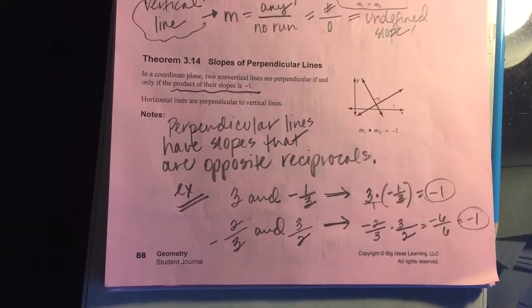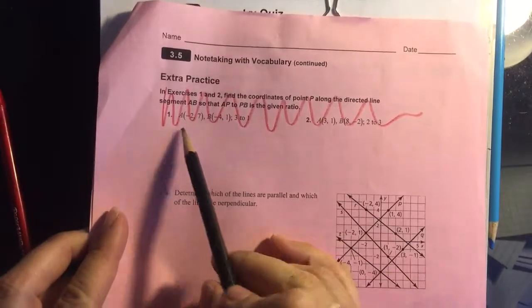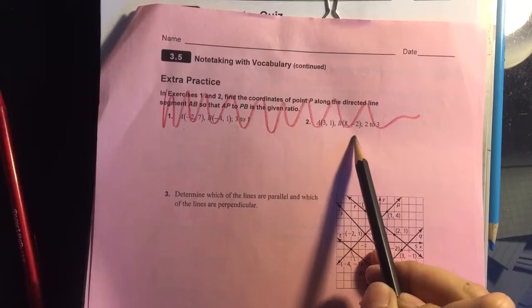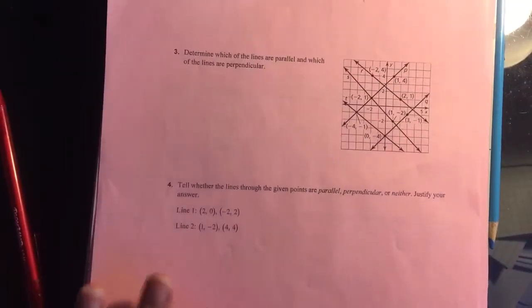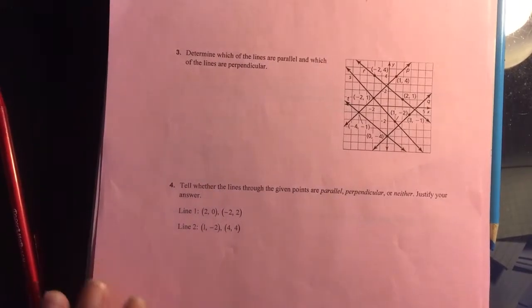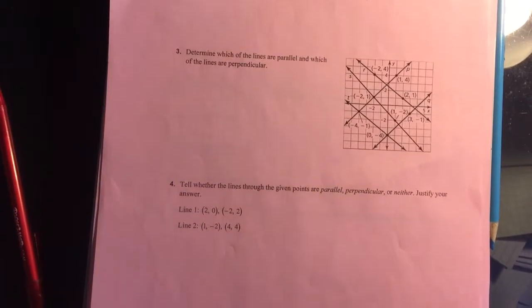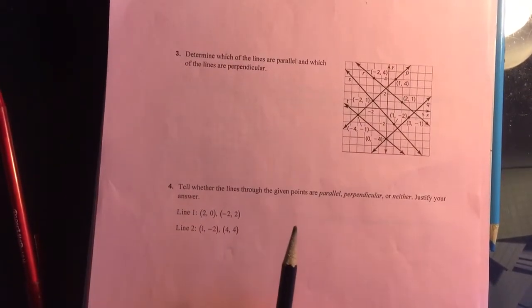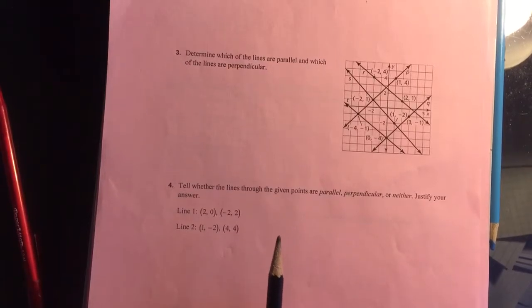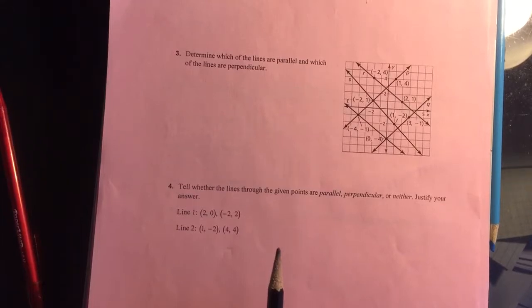All right, now, theorems relating slopes. We're going to skip over problems 1 and 2, these extra practice. This is related to that directed line segment idea that we're not covering. Now, when I go into problem 3 here, problems like this, I see on your homework practice, on your test, everything. Determine which of the lines are parallel and which of the lines are perpendicular. We're going to do some looking. We're also going to do some quick calculations.